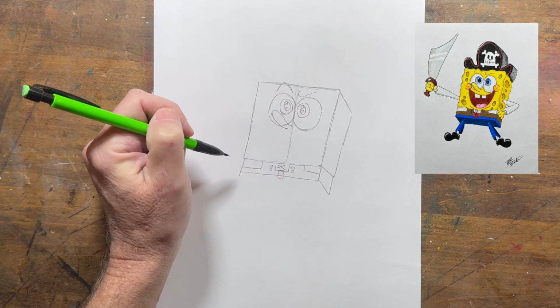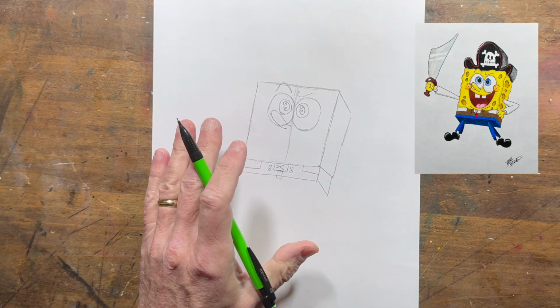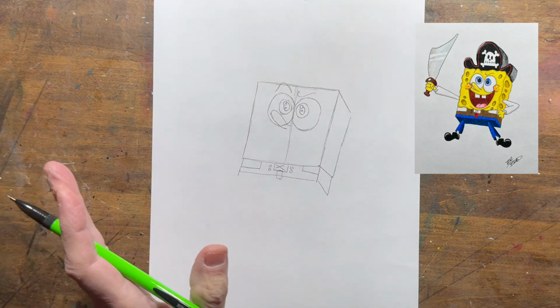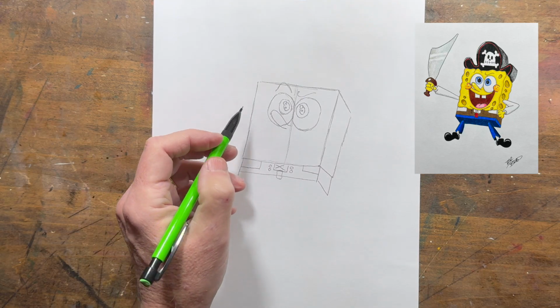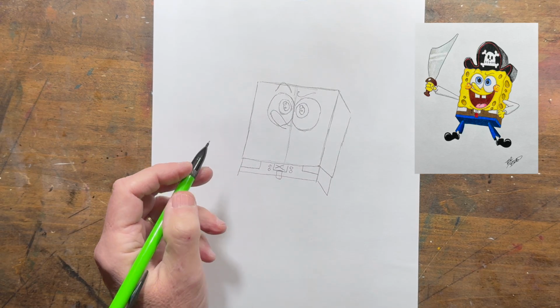Okay. Remember, guys, if you want to, you can stop anytime, rewind, play it again. You can use the little scrubber and scroll back and forth so you can see it, and you can take your time with this drawing.